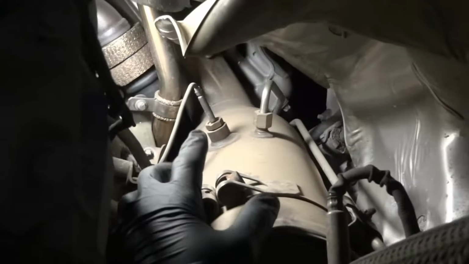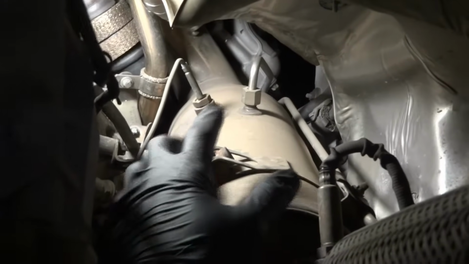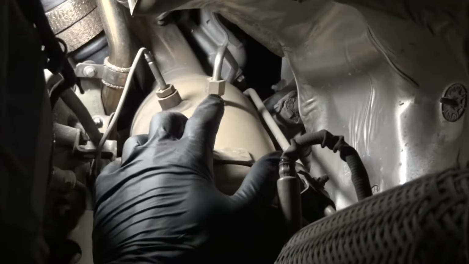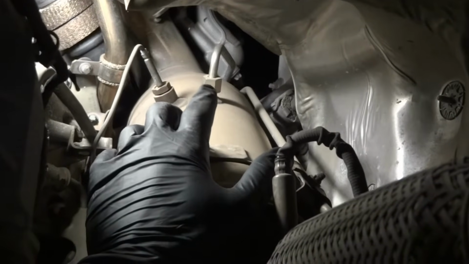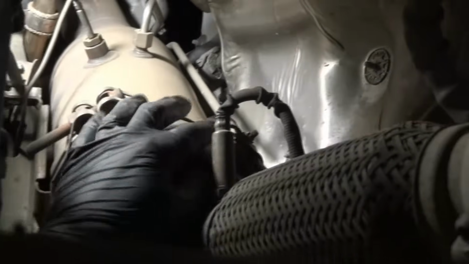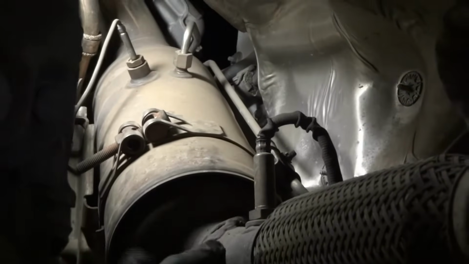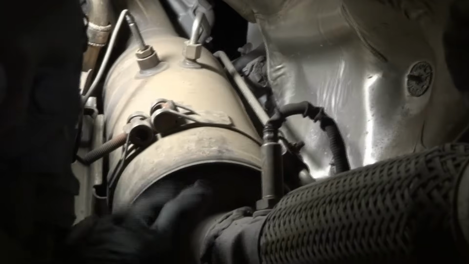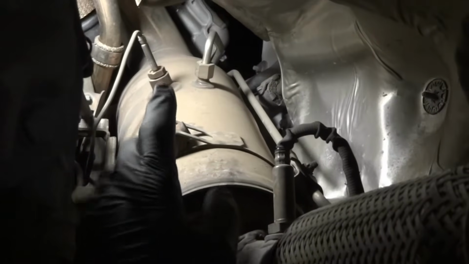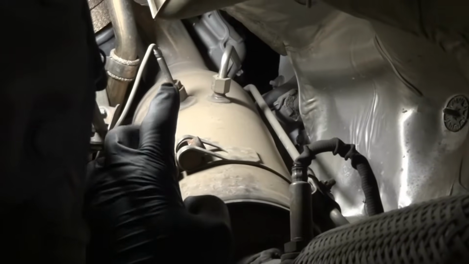Alright guys, so we are here under the vehicle, and this is our diesel particulate filter. Up there is the upstream diesel particulate filter temperature sensor, and over here is the inlet diesel particulate filter tube. This tube goes to the pressure differential sensor, and this tube over here goes down to the outlet of the diesel particulate filter. Remember, on the scan tool we only had one PID for the diesel particulate filter temperature sensor, the upstream one.